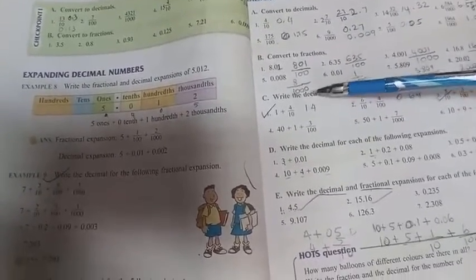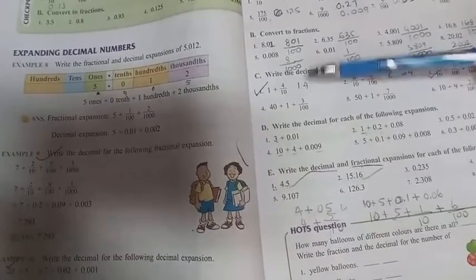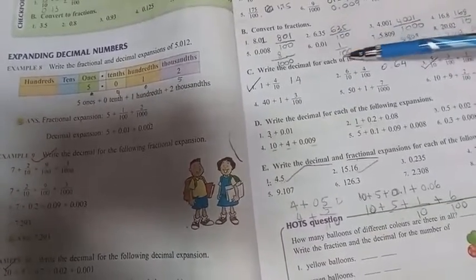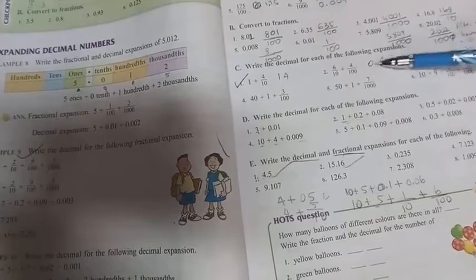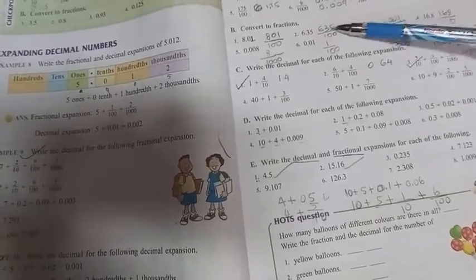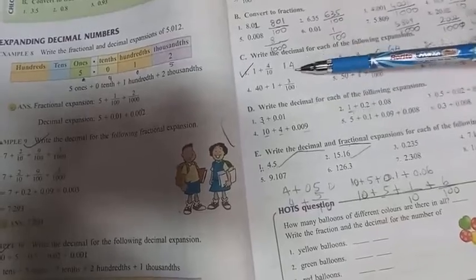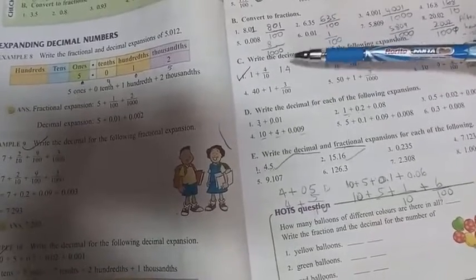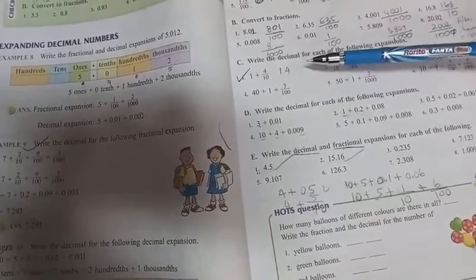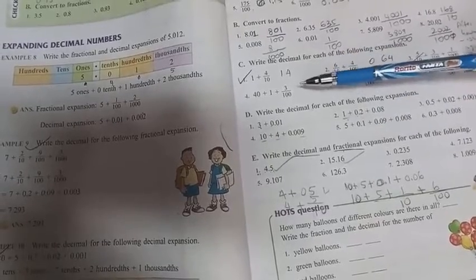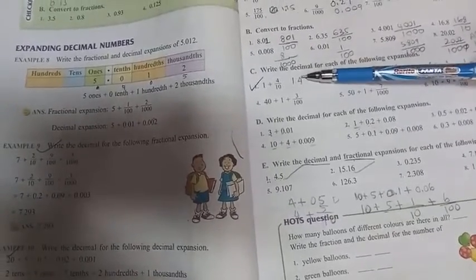Today we are going to start learning a new section about writing decimals for each of the following expansions. The number is given in fractional expansion. We are going to write it as a decimal. In decimal expansion we are going to write it. So listen very carefully as I explain to you.